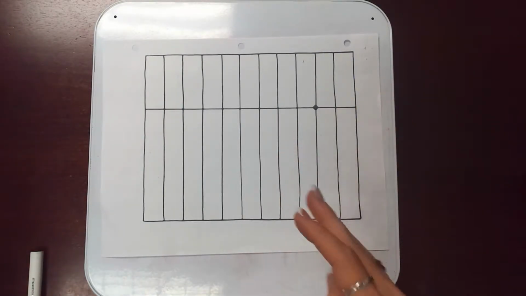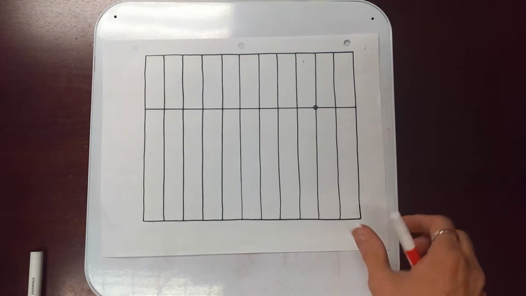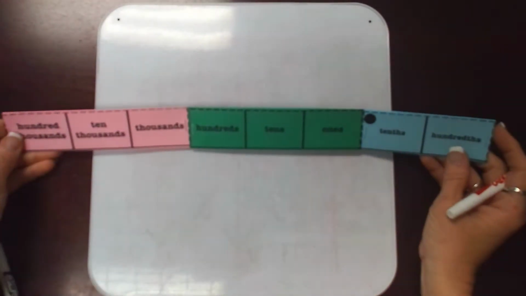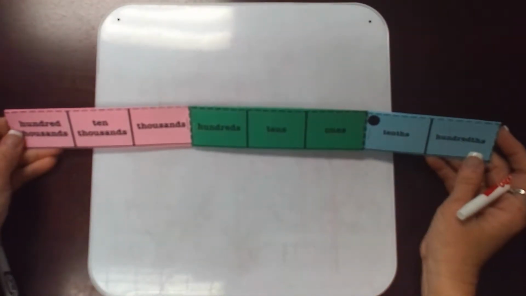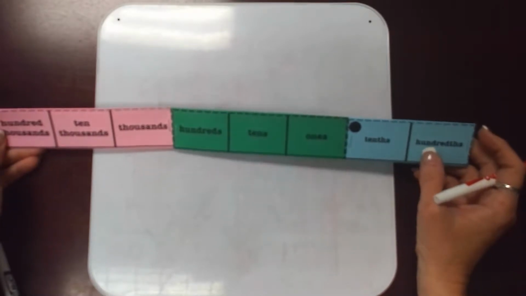I could use those place value cards on a place value chart to practice reading numbers and writing numbers in standard form. I could also go through and use the place value pockets like we talked about earlier with whole numbers, but now I'm going to include the tenths and the hundredths as well.